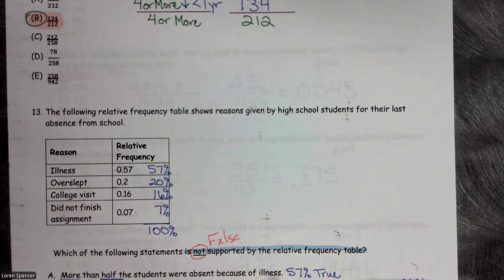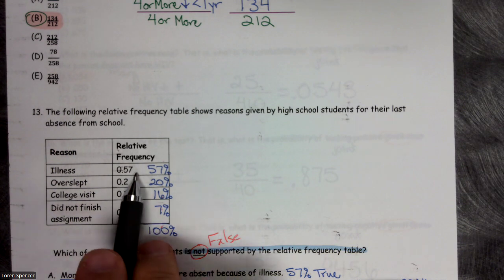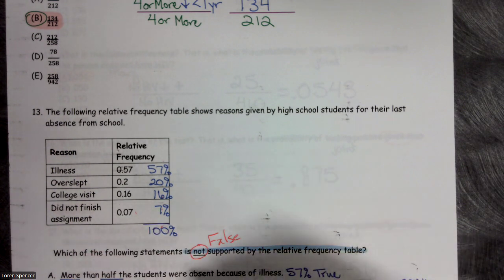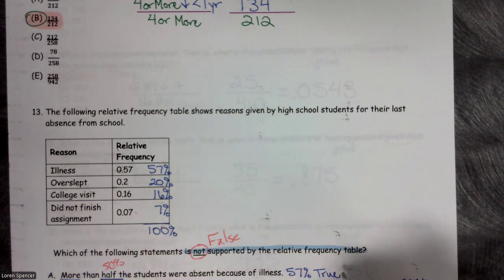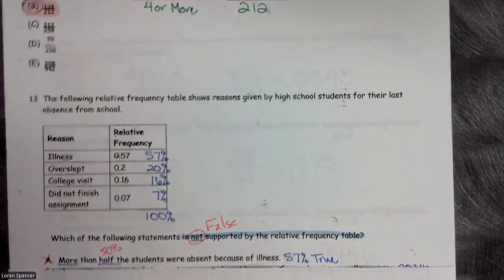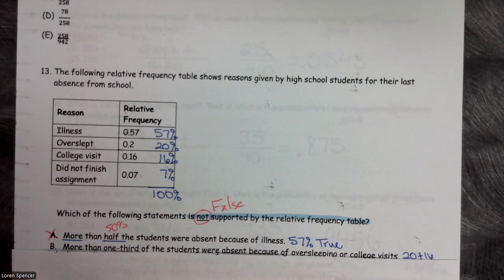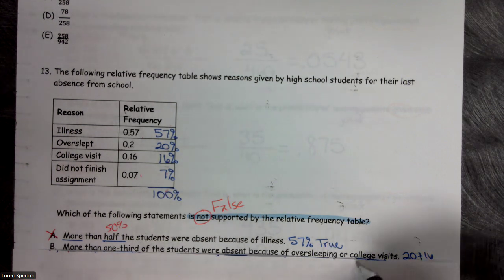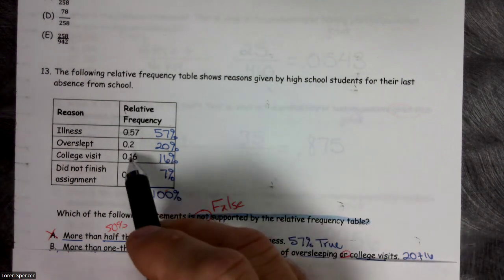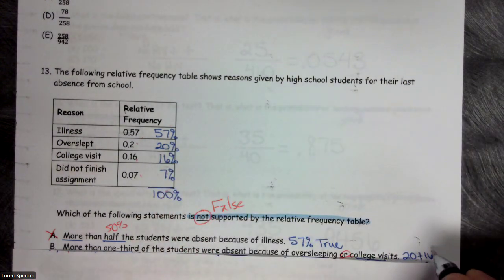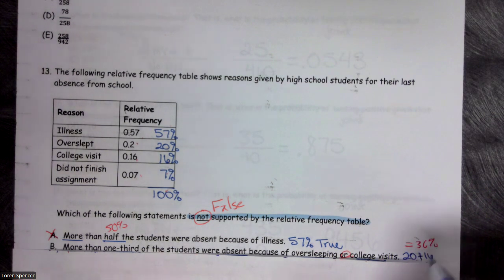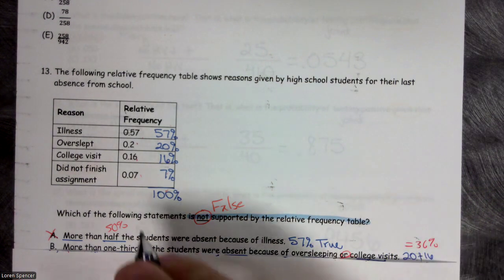More than half of the students were absent because of illness. Yeah, 57, that's greater than half. Half is 50%. This is a true statement, and we're looking for a false one. More than 1/3 of the students were absent because of oversleeping or college. Or means we need to add. So 20% and 16%, 20 plus 16 equals 36%, and that's more than 1/3.